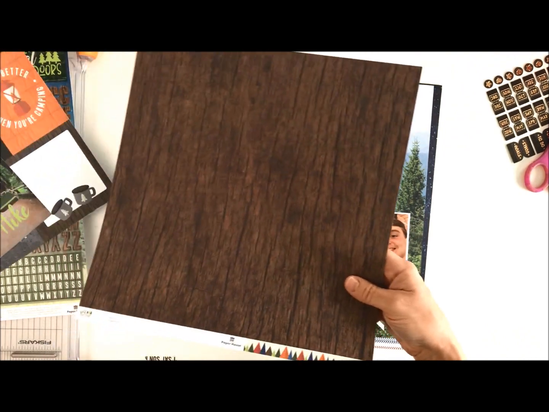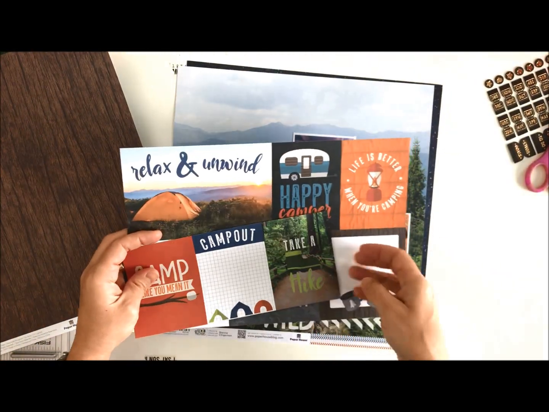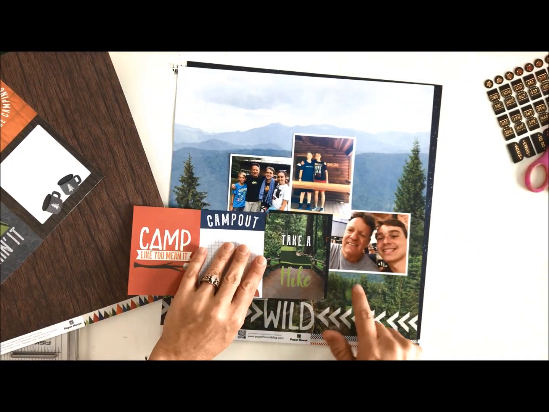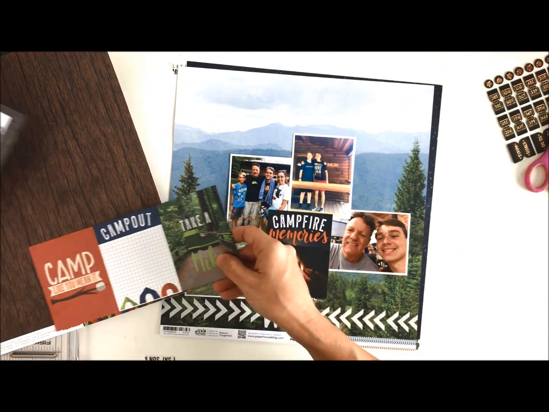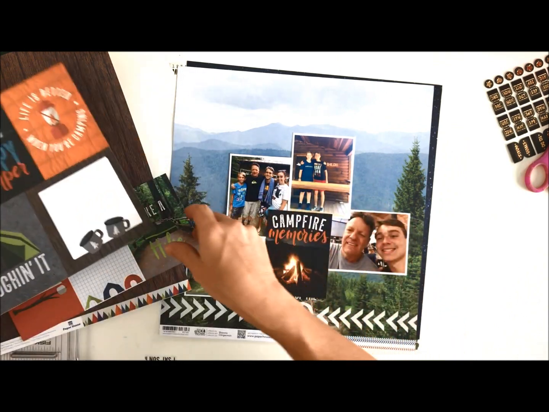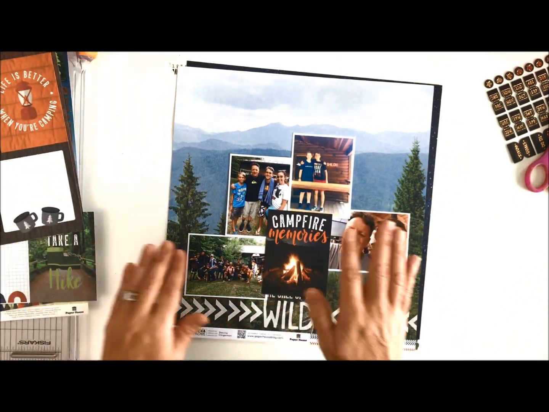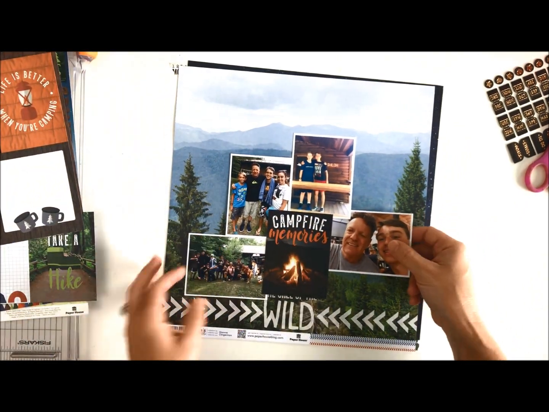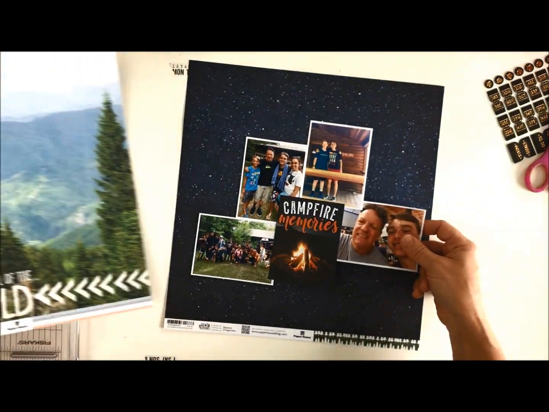It looks great with it, and it could have worked if I had picked a different card here, such as, let me see here, maybe take a hike. That would have maybe worked really well with this. Or maybe even roughing it, or happy camper, just something else. But because I'm talking about campfire memories, this page didn't quite tell my story.